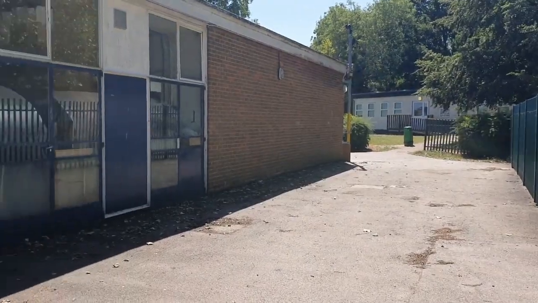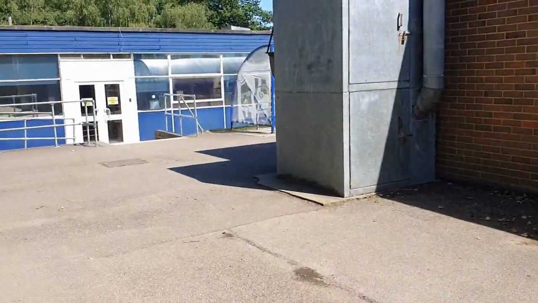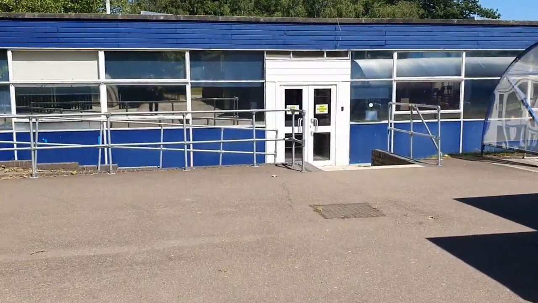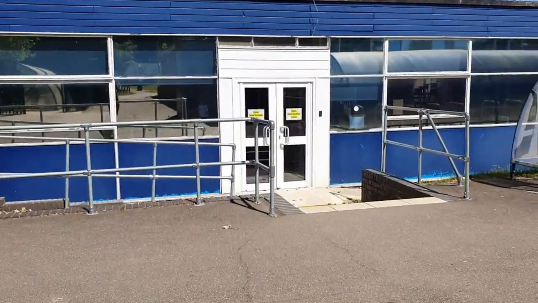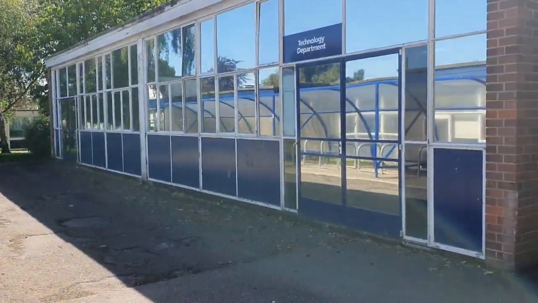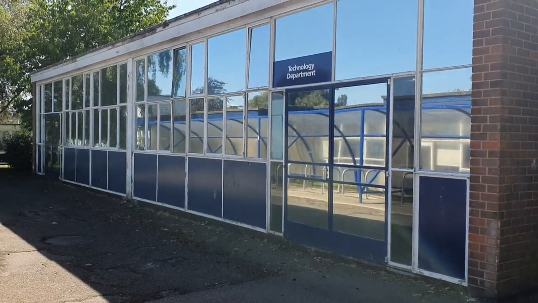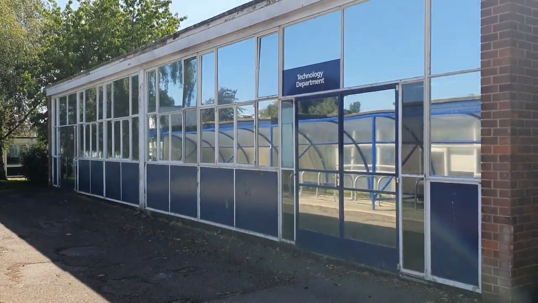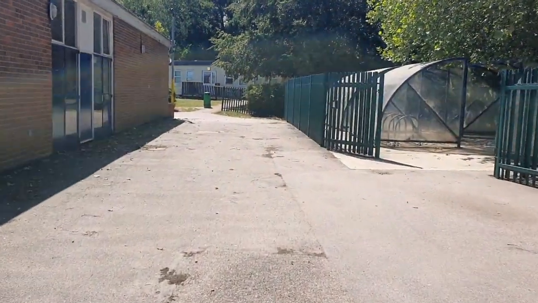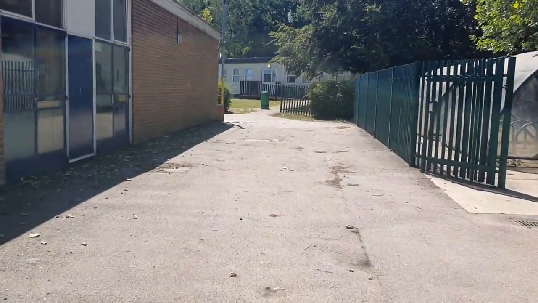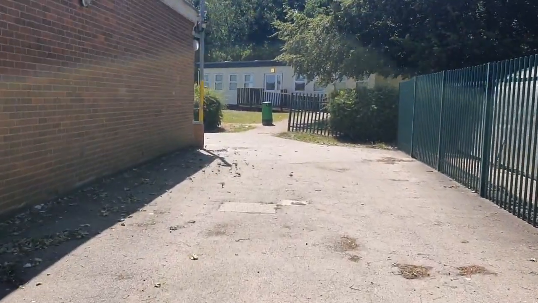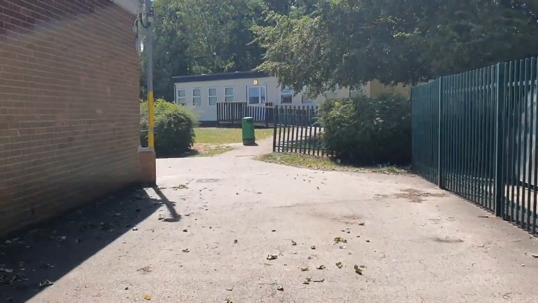You might decide though that if your first lesson was science, you might head into the science block, which would be down those steps and in that way. Or alternatively, if you happen to have technology in either H3 or H4, that would be where you'd go for that. So heading on down this way, which is the way that most people will arrive into school and will come through, this will lead us round ultimately to our playgrounds, to M block and to most of the rest of the school.